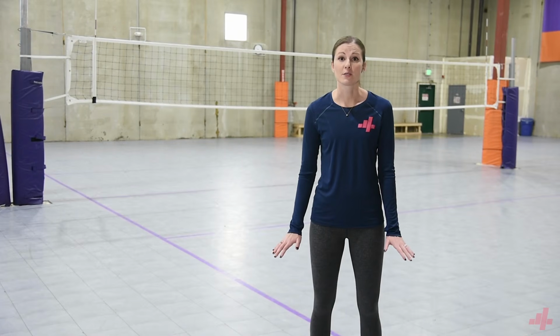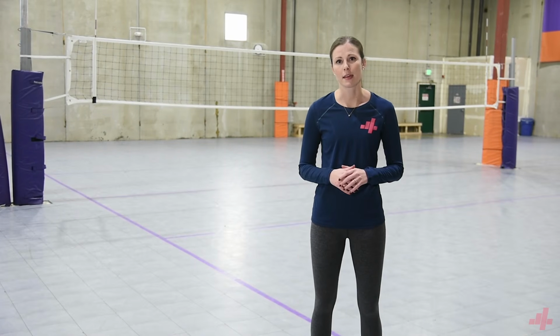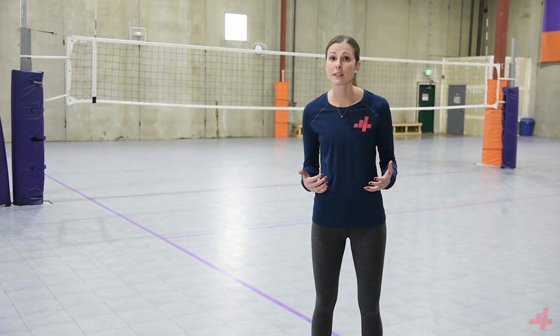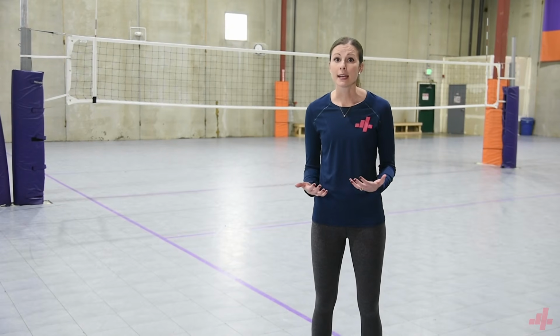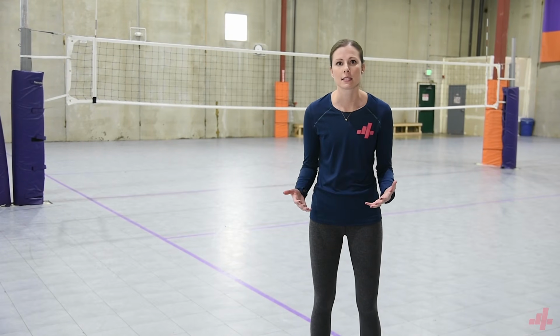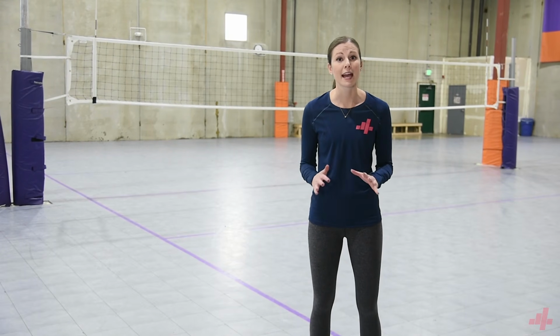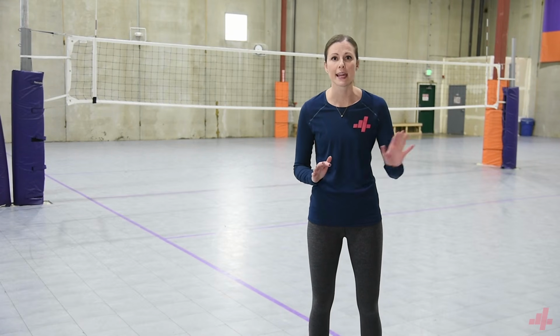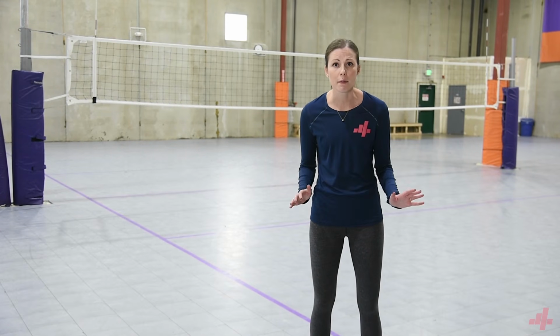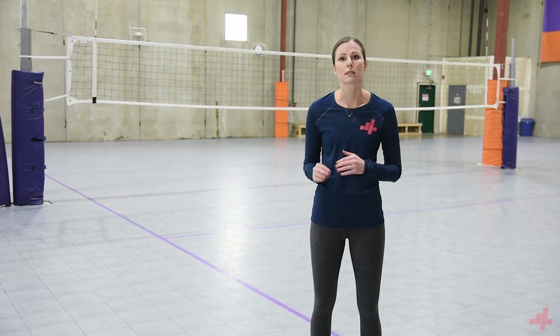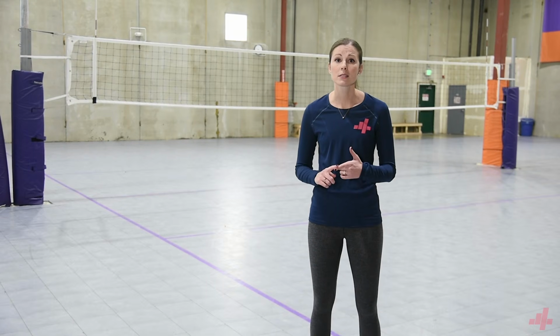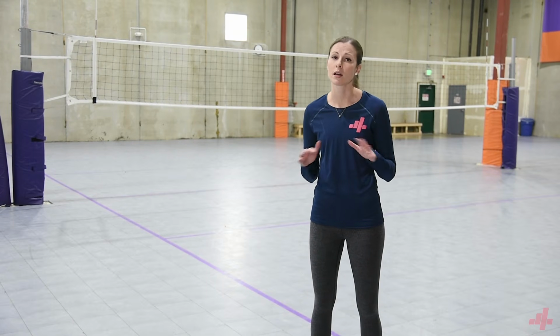There are a ton of plays you can run, but make sure you don't overcomplicate things. As a rule of thumb, if you can't do it, don't run it. Meaning, if your passers can't pass consistently to run plays, or if the attackers can't run the routes, or the setter can't set the different balls, don't run them. Overdoing it here leads to misconnections that lead to free balls to the other team, or even worse, unforced errors.